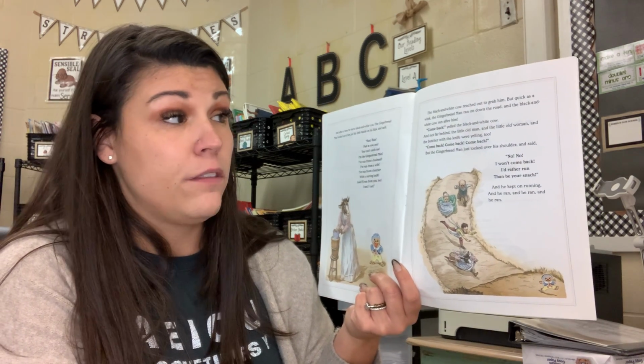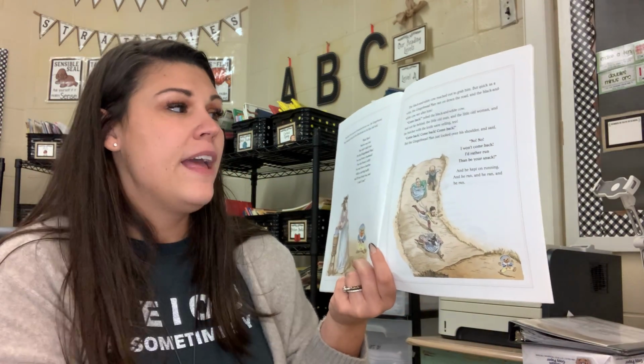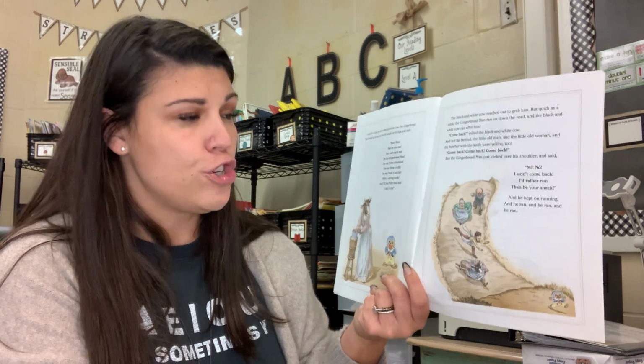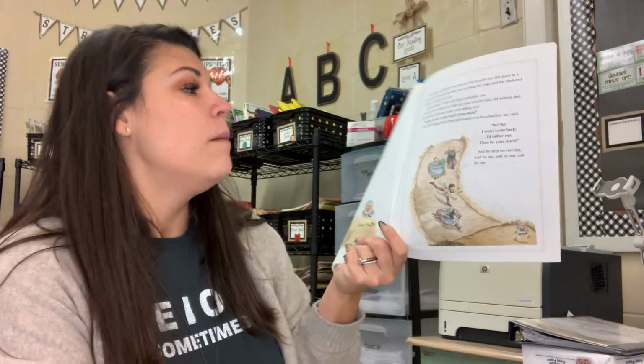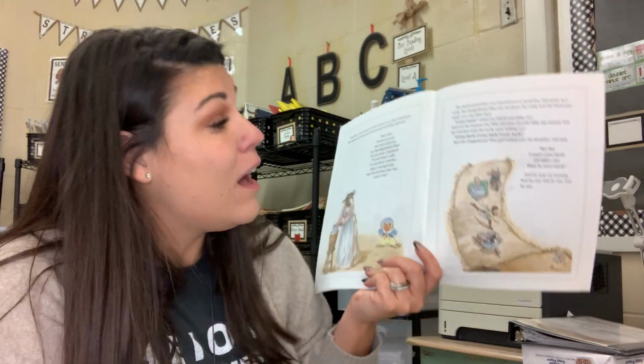Well, the black and white cow reached out to grab him, but quick as a wink, the gingerbread man ran on down the road, and the black and white cow ran after him. "Come back," yelled the black and white cow, and not far behind, the little old man and the little old woman and the butcher with the knife were yelling, "Come back, come back." But the gingerbread man just looked over his shoulder and said, "No, I won't come back. I'd rather run than be your snack." And he kept on running, and he ran, and he ran, and he ran.